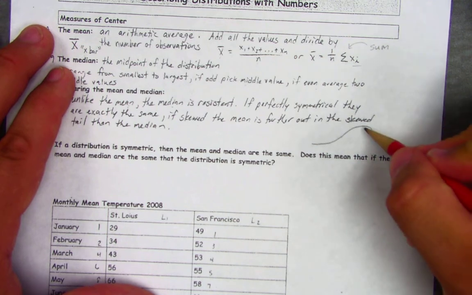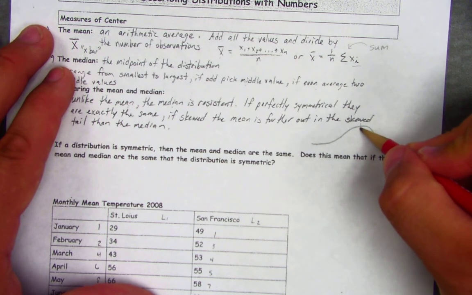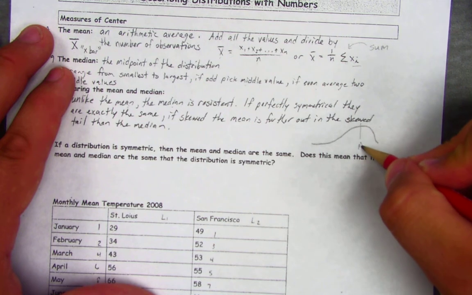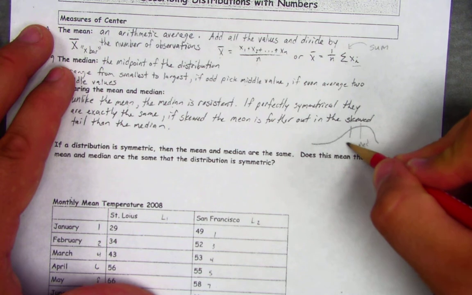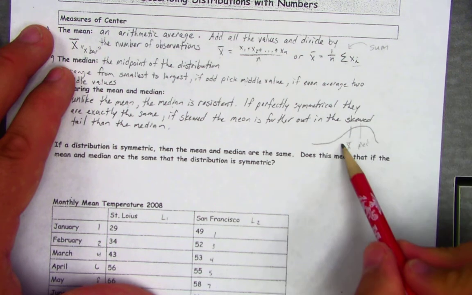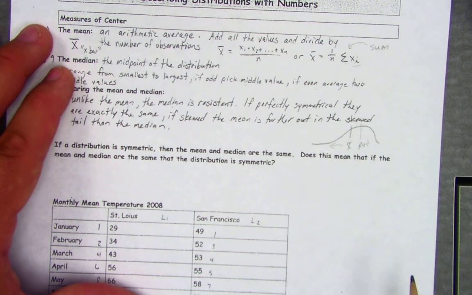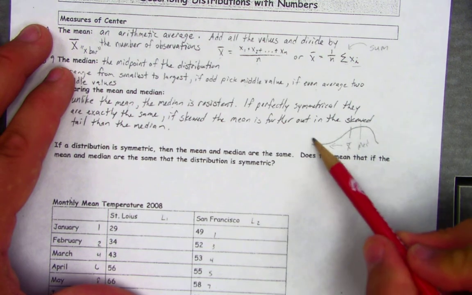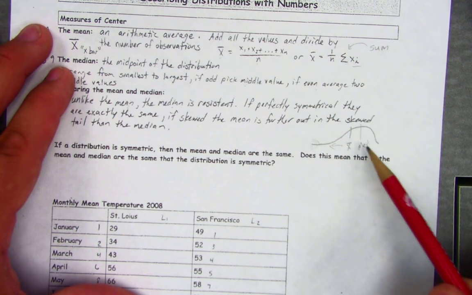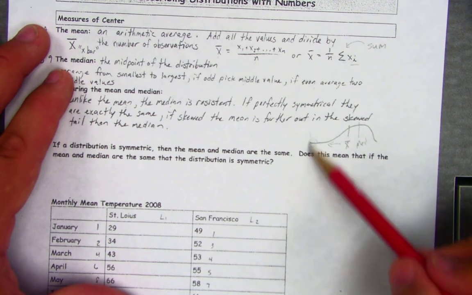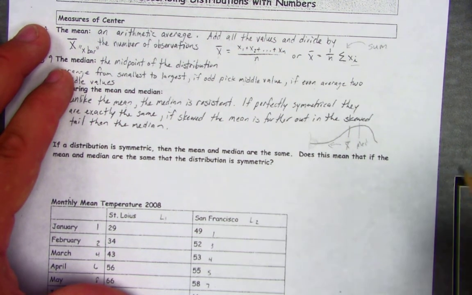If this is the center, the median will be more towards the center, and the mean x bar is going to be pulled out towards this tail, because these outliers out here pull the mean out, but they don't pull the median out because the smallest one and the largest one just cancel each other out until we get to the middle.